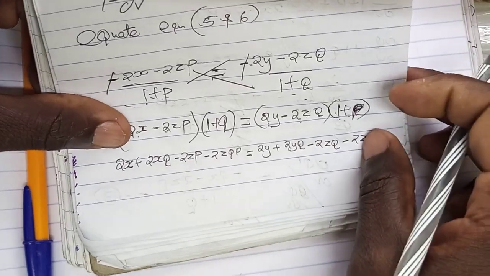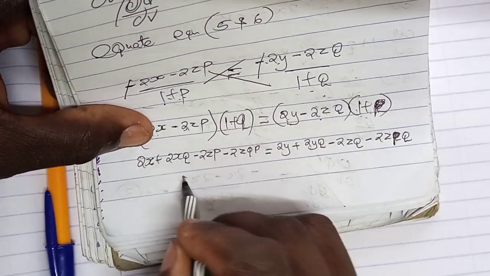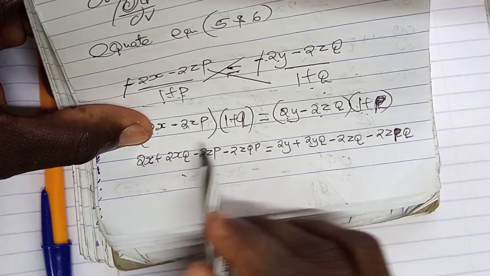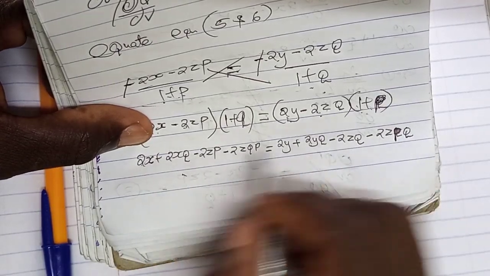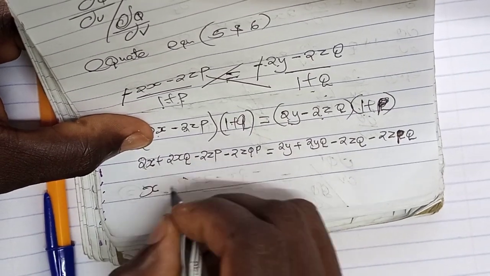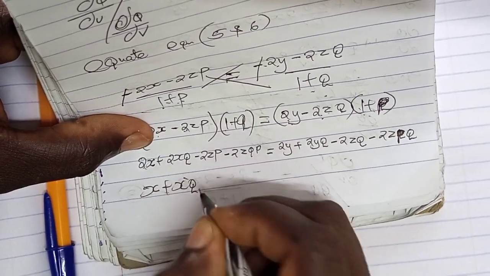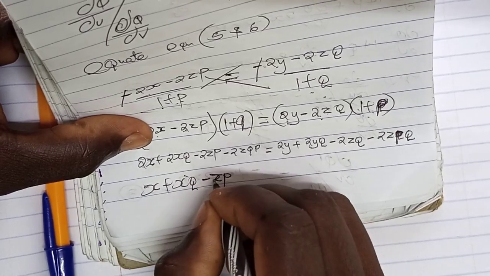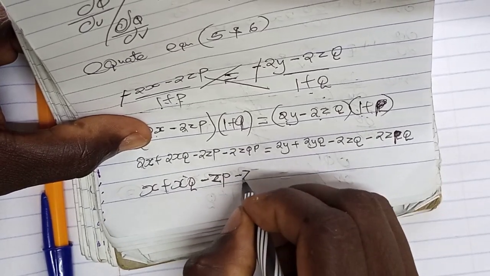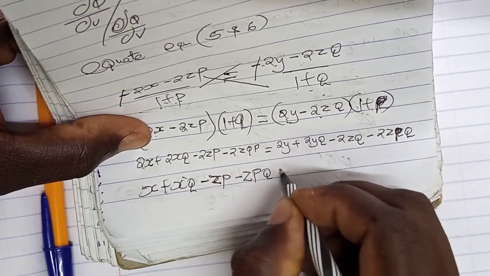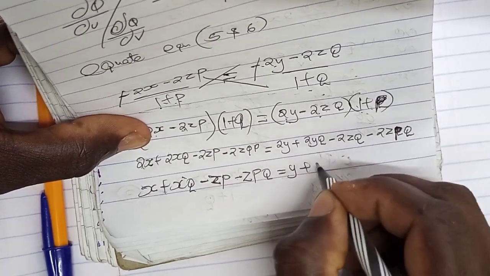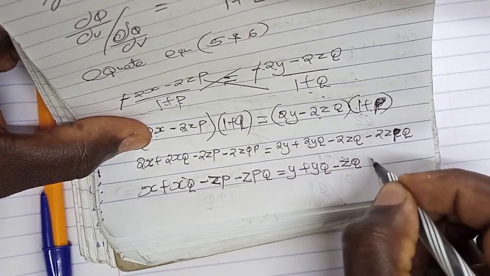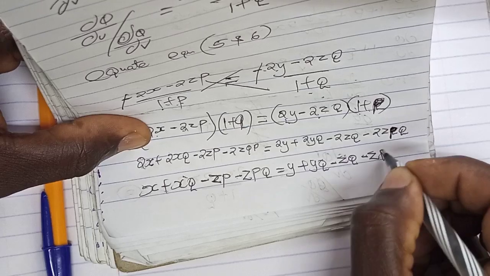Now after reaching this point, we see that 2 is common all through. So if we simplify this 2, we remain with x plus xq minus zp minus zpq is equivalent to y plus yq minus zq minus zpq.